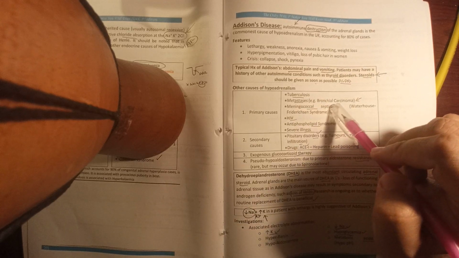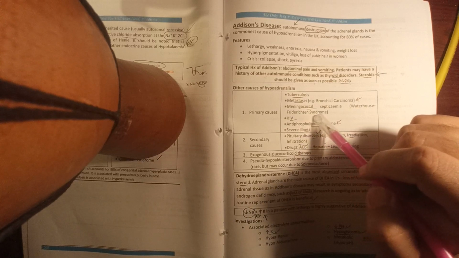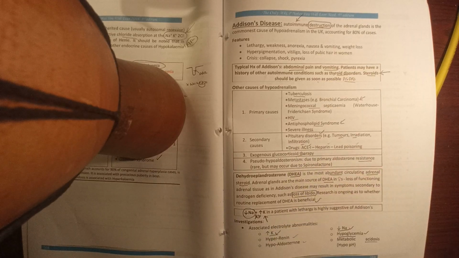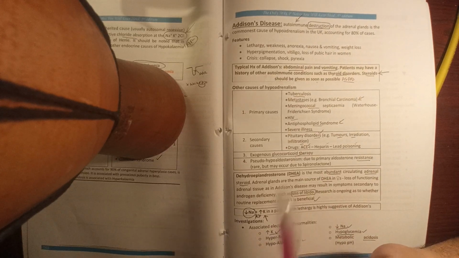Metastasis, very important, can be a cause. Tuberculosis, then meningococcal septicemia, HIV, antiphospholipid syndrome, severe illness can cause hypoadrenalism. Secondary cause: pituitary disorder, then ACE inhibitor, heparin, lead poisoning. Exogenous glucocorticoid can cause it. Pseudohypoaldosteronism due to primary aldosterone resistance is rare.